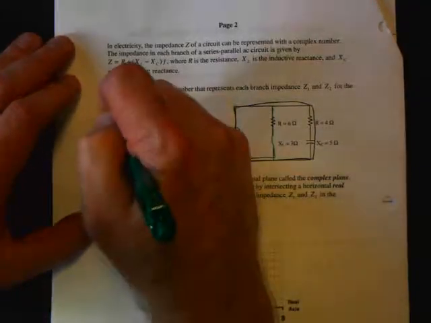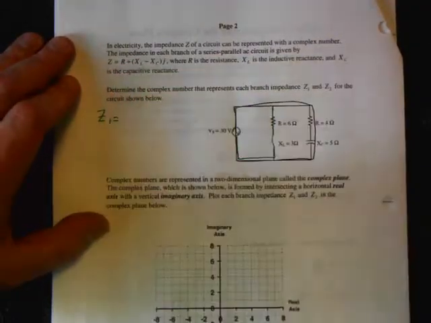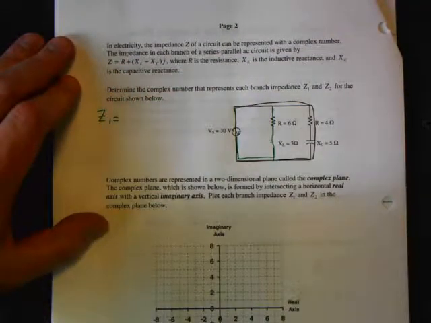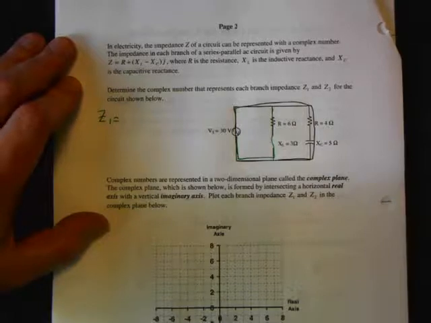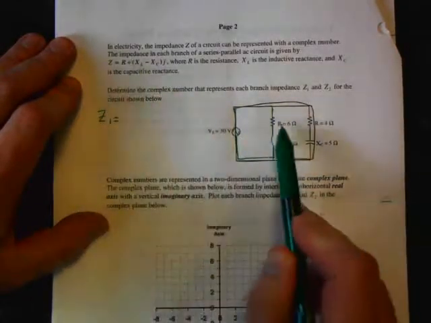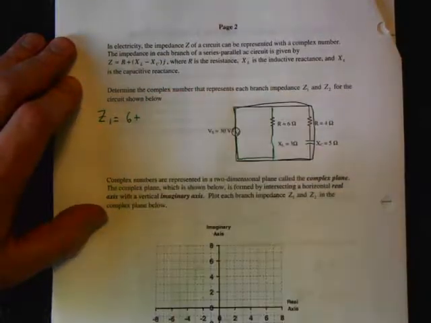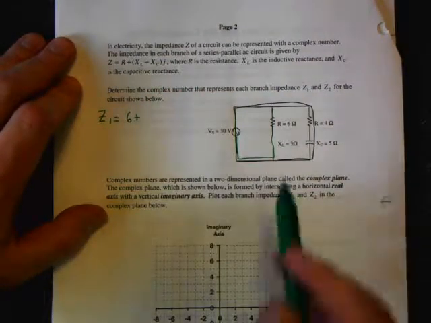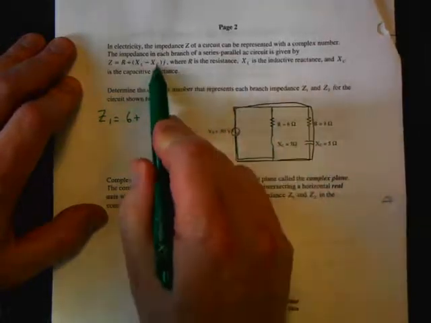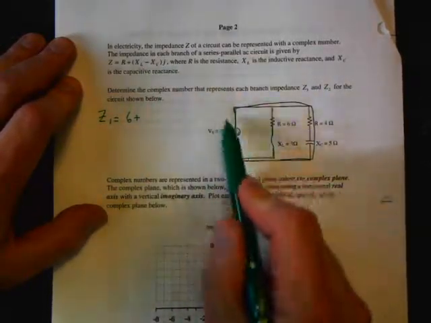So Z1 is going to be the green one. In Z1, what's the resistance? R is 6. Plus, XL is 3, and there's no XC in that branch.